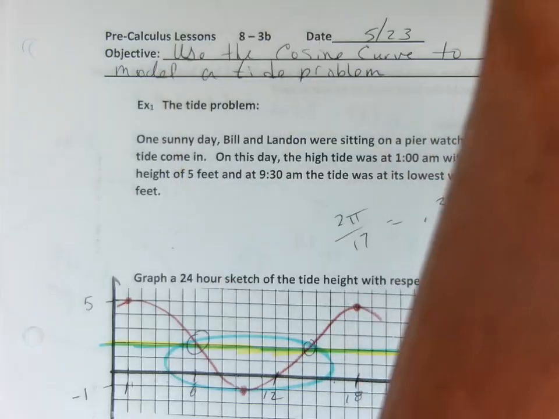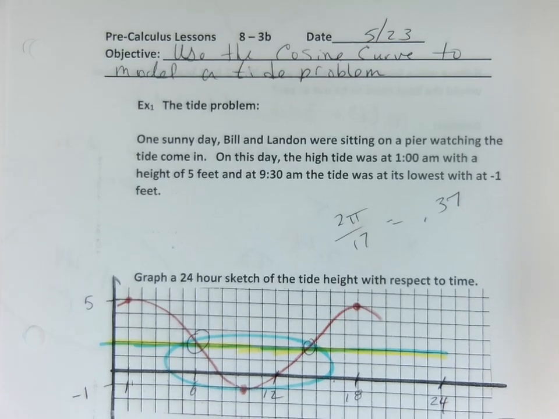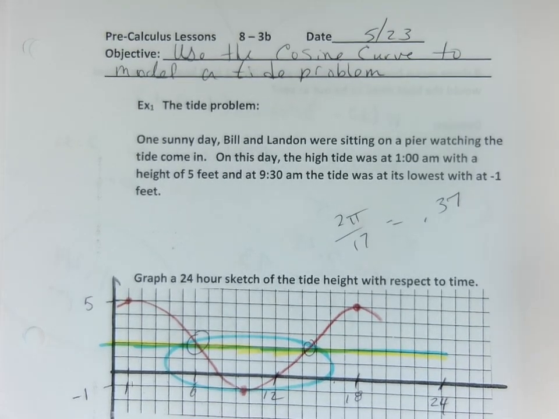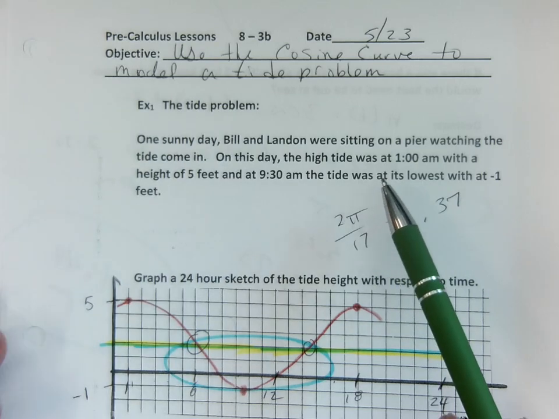Okay, everybody, let's recap the tide problem. The tide problem is a really nice application of sine cosine curves, okay? So here's the problem. One day, Bill and Lana were sitting on a pier watching the tide come in. On this day, the high tide was at 1 o'clock a.m.